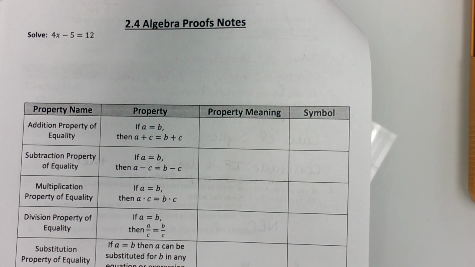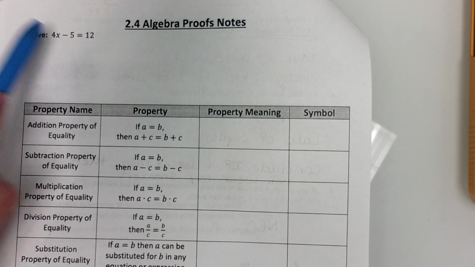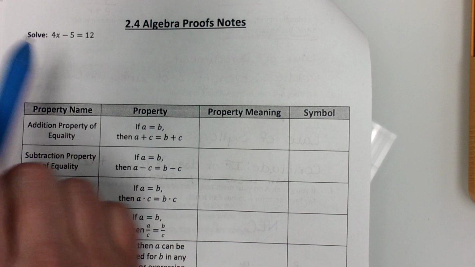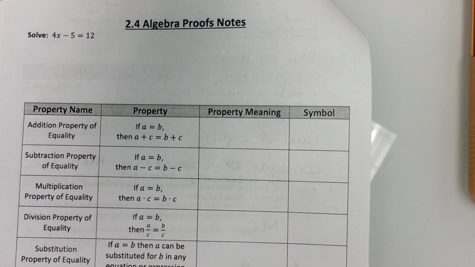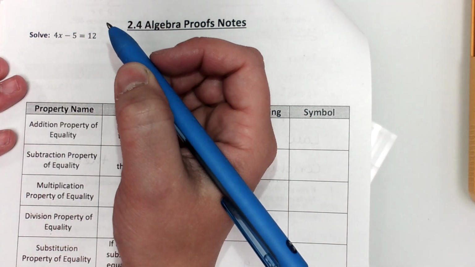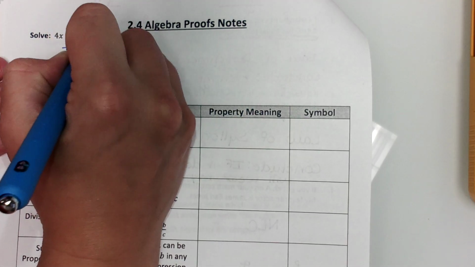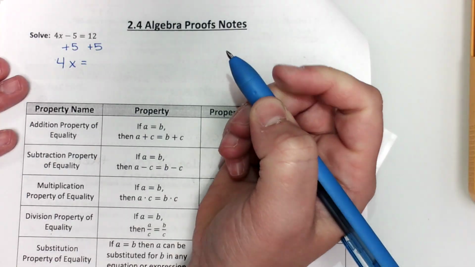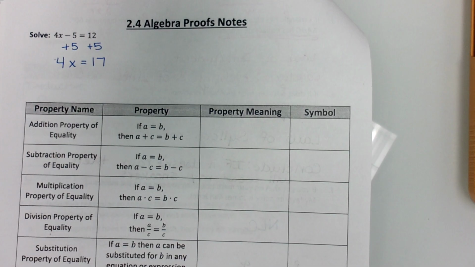Thank you. Okay. So, today when we go through things, we're going to be starting with just some algebra proofs. So we're going to start off with some basic algebra. I've got a question. 4x minus 5 is equal to 12. I want to solve this. Dylan, where would you tell me to start on solving a problem like that? Yeah, you do. Plus 5. Thank you. Yeah, you know this. And so I get 4x is equal to 17.